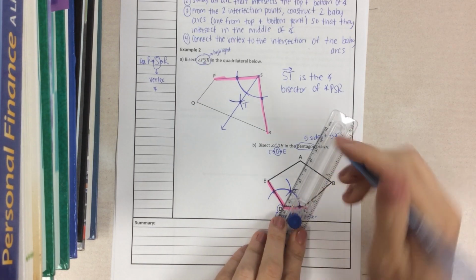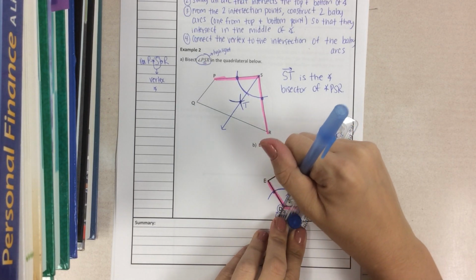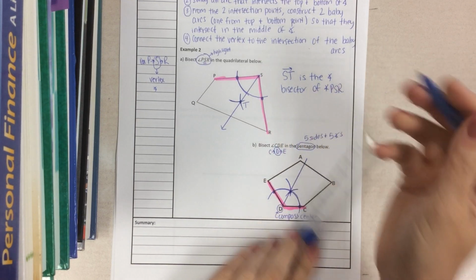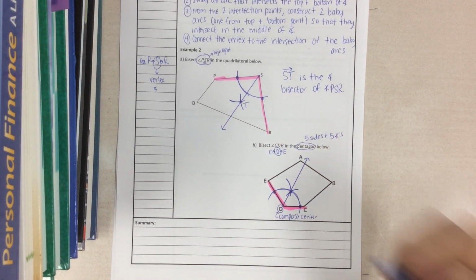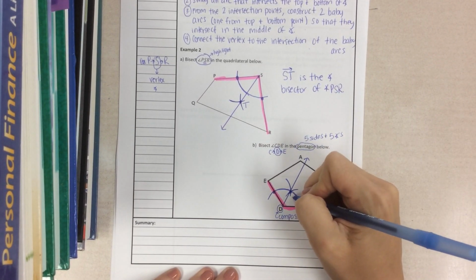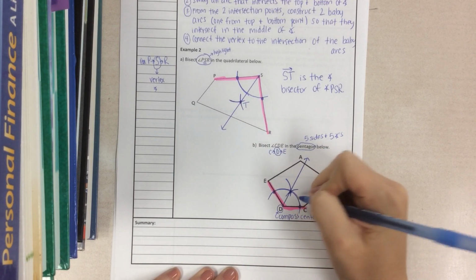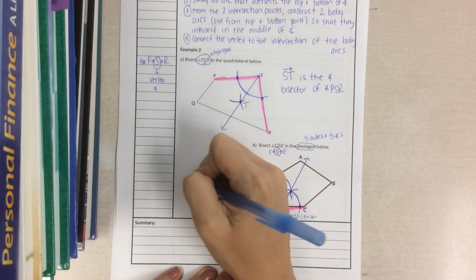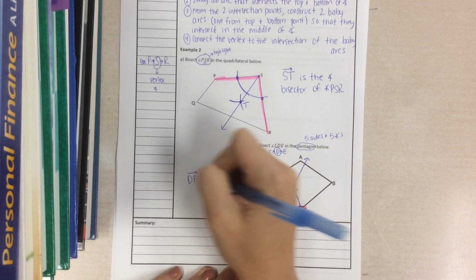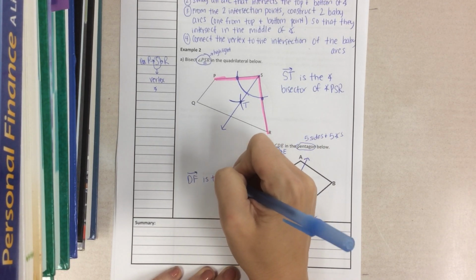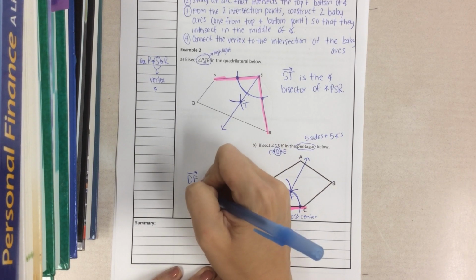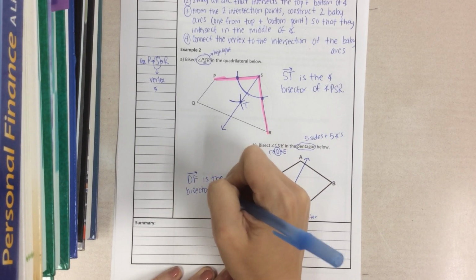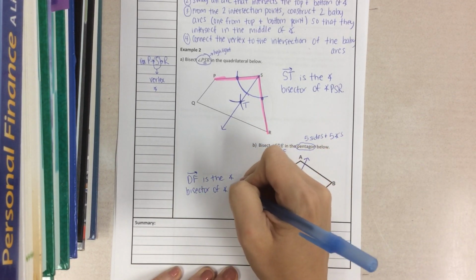And now we're going to connect to make our angle bisector from D through our intersection of our baby arcs. And let's call that point F. Okay, and now DF, this line, is the angle bisector of angle CDE.